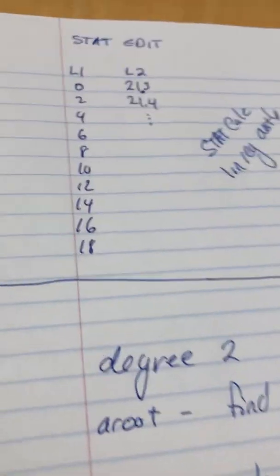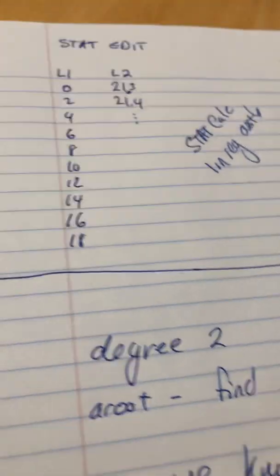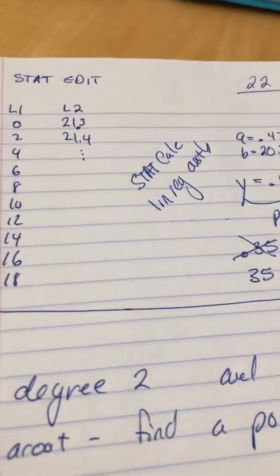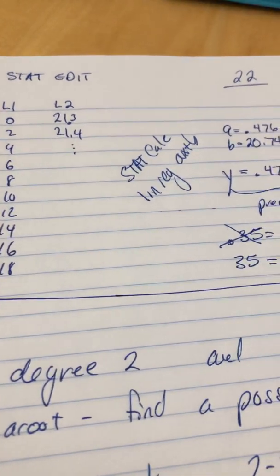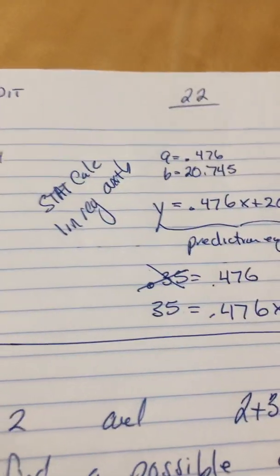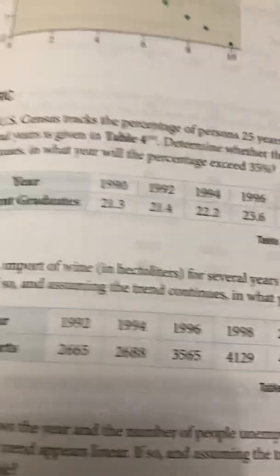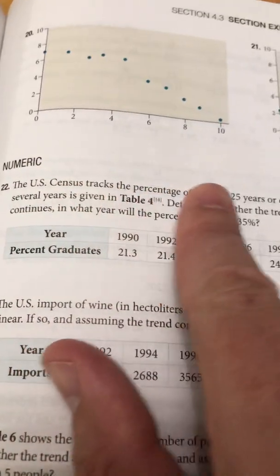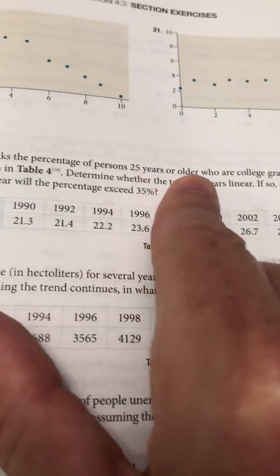All right, so I had a request for two problems. One is an actual problem out of the book, and one is to try and explain how to deal with some complex numbers. So first of all, number 22 out of section 4.3. Basically it's this one. The U.S. Census tracks the percentage of persons 23 years or older who are college graduates.